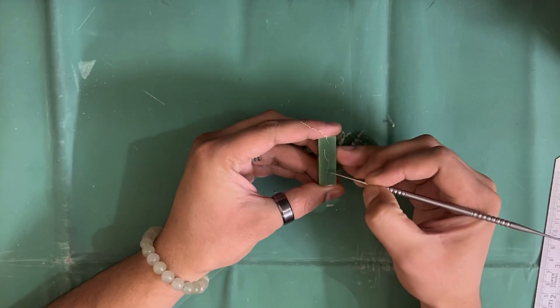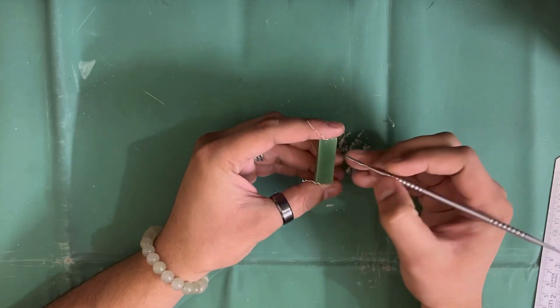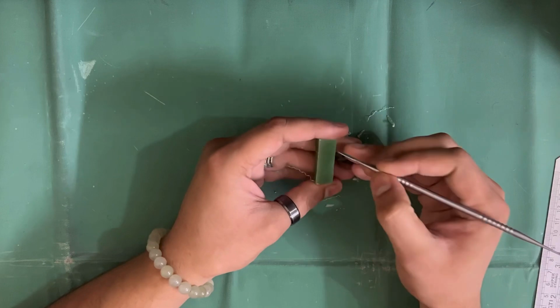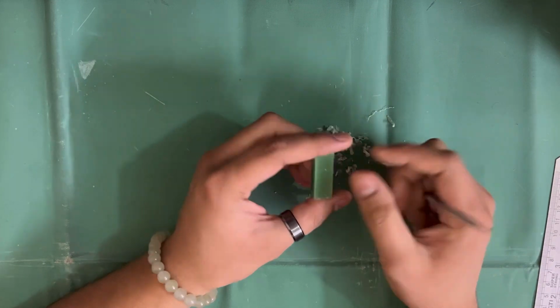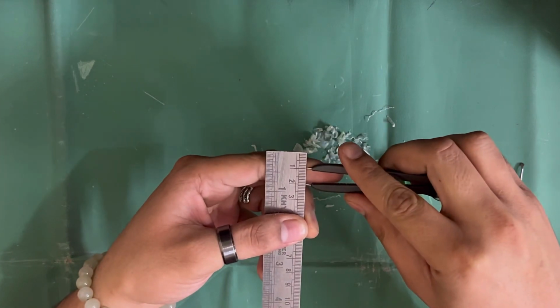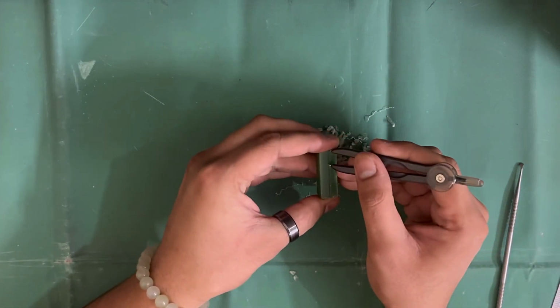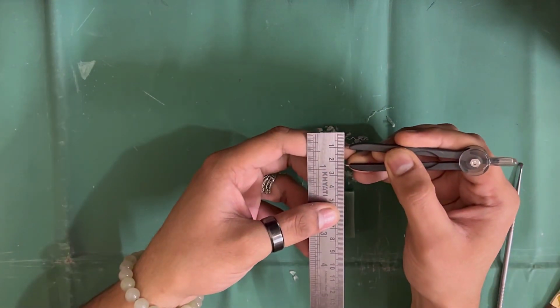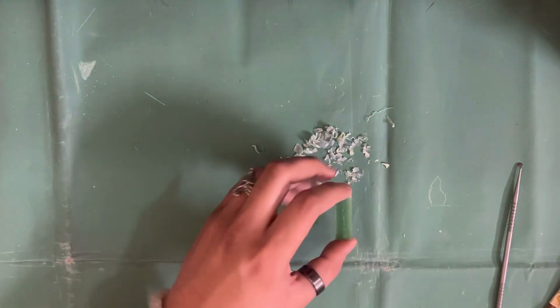Now we will draw the midline in all the four faces of the wax block. Now with the help of a ruler and the divider, we will mark the length of the crown, which is 9.5 mm. Then we will mark the length of the root, which is 12.5 mm.